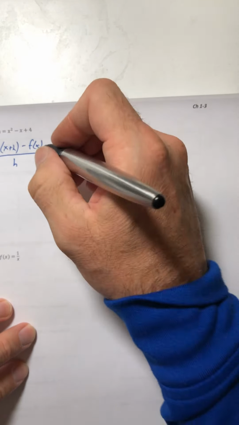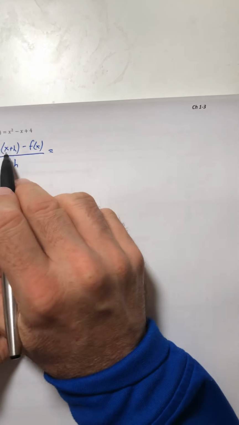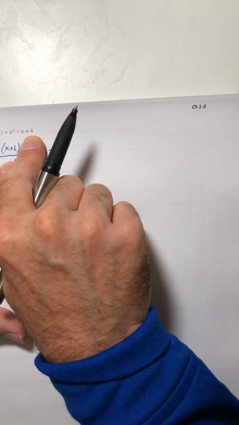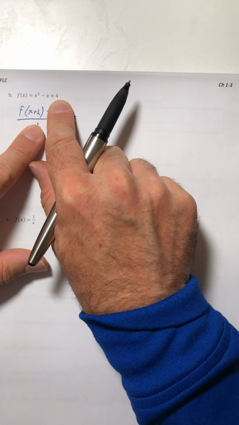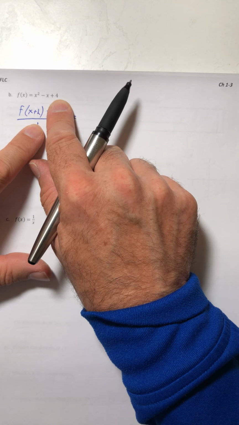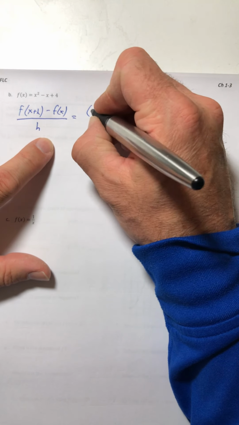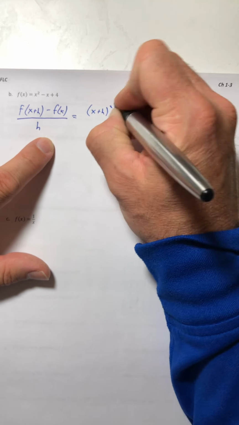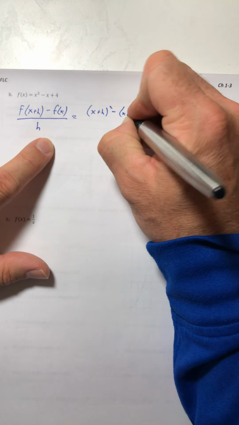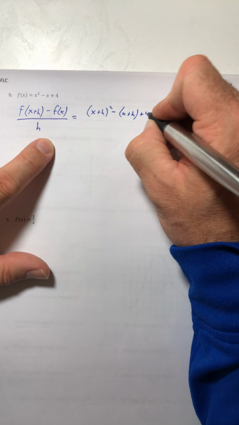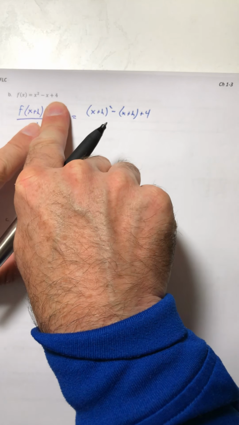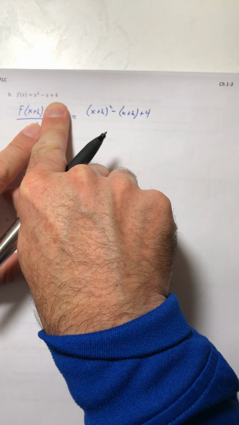Still that guy right there. Okay, so again, f of x plus h, if that was the only thing you were asked to evaluate, you're going to take the x plus h and plug it in for all those x's. So do it. x plus h squared minus x plus h plus 4. So that's just f of x plus h.